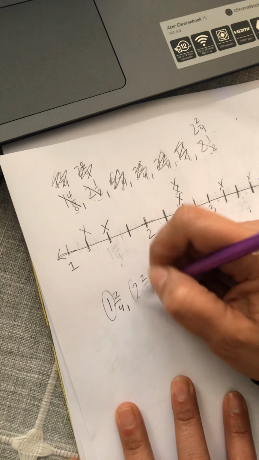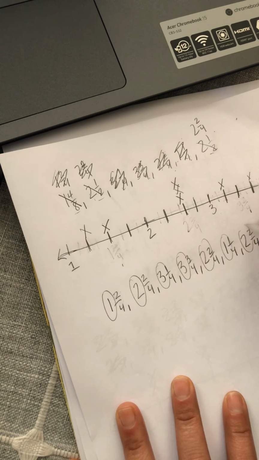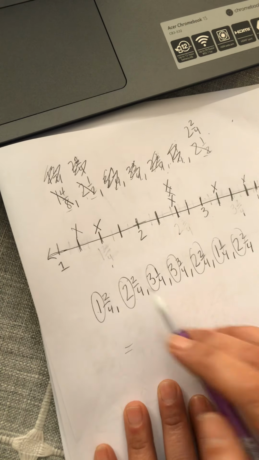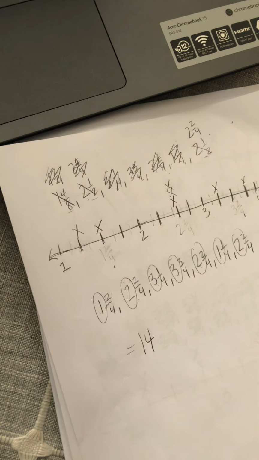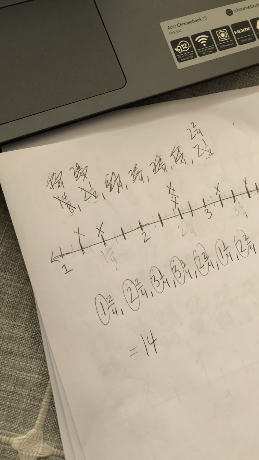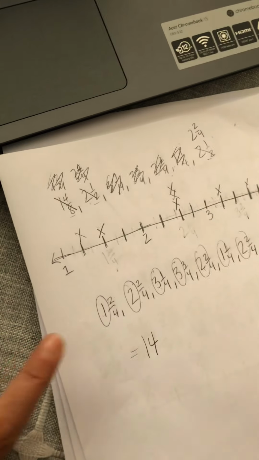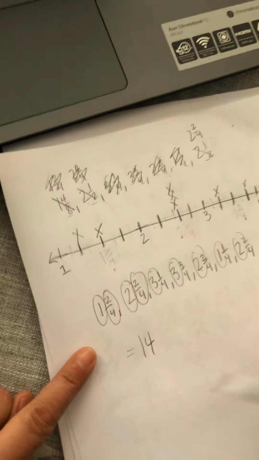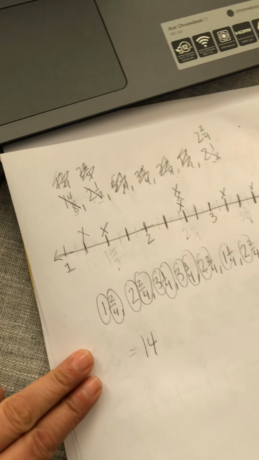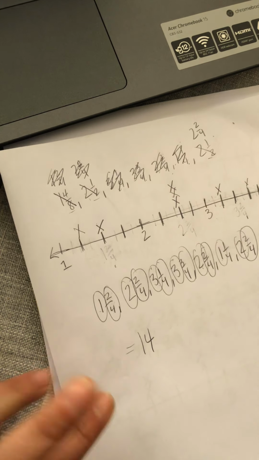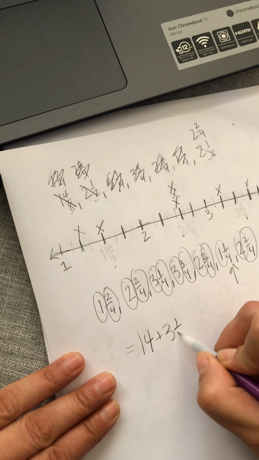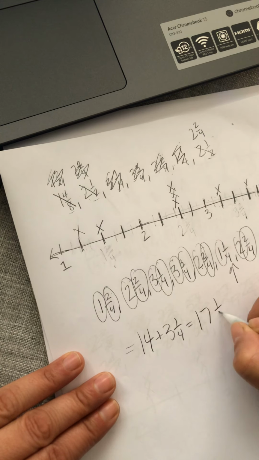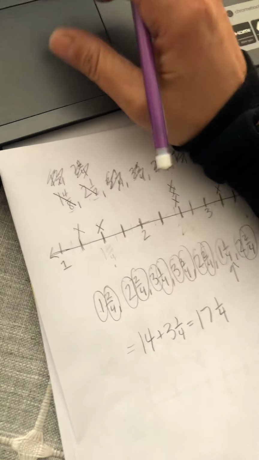All right, so first I'm just going to add my whole numbers. And that is 1, 2, 3, 4, 5, 6, 7, 8, 9, 10, 11, 12, 13, 14. Then I'm going to add my fractions. And again, just like I did before, I'm going to try and group them so they're easily just one wholes, and I'll keep track with my fingers. So this is 1 whole, that's 1. This is another whole, 2. This is another whole, 3 wholes, and then I have that 1/4 left. So plus 3 1/4, which equals 17 1/4 miles.